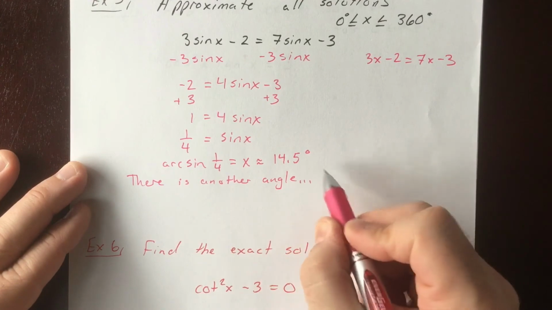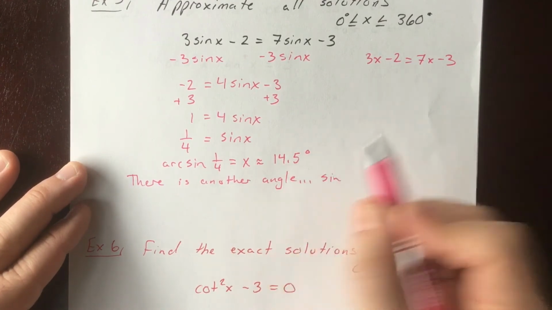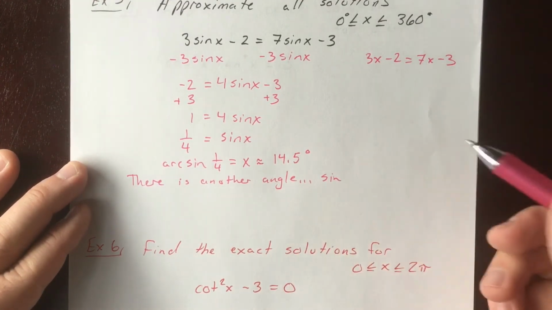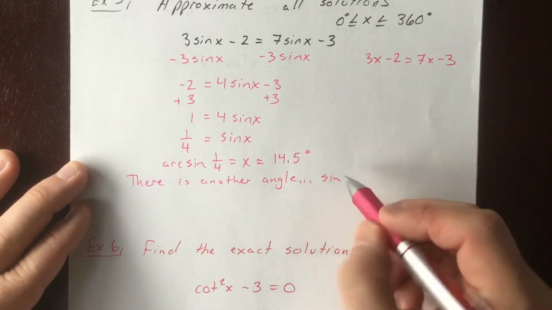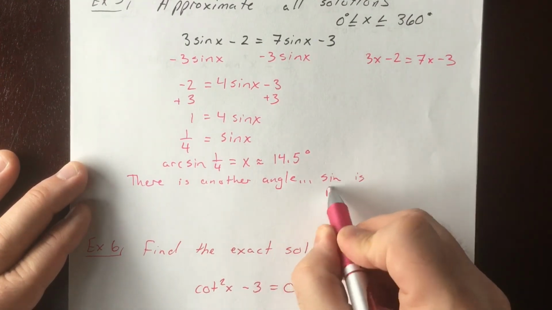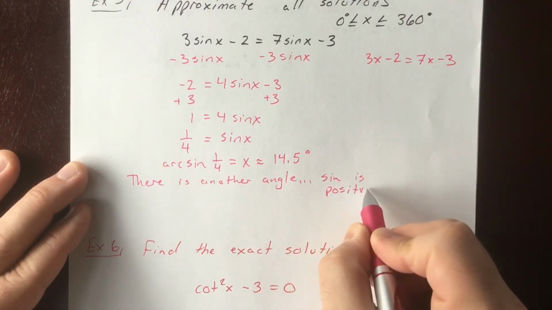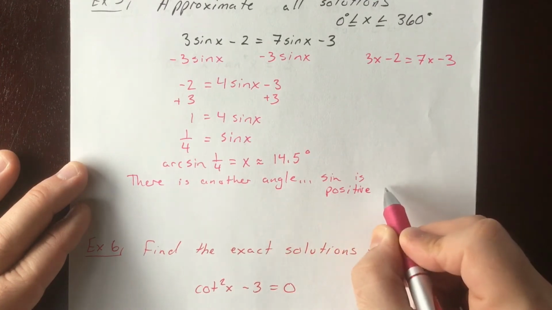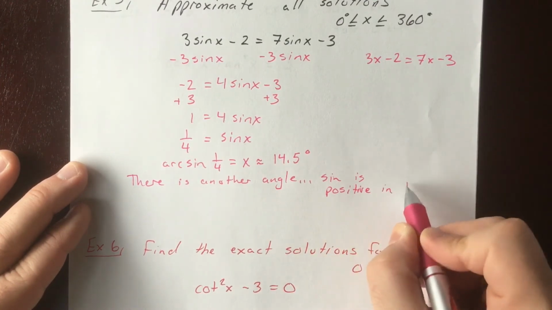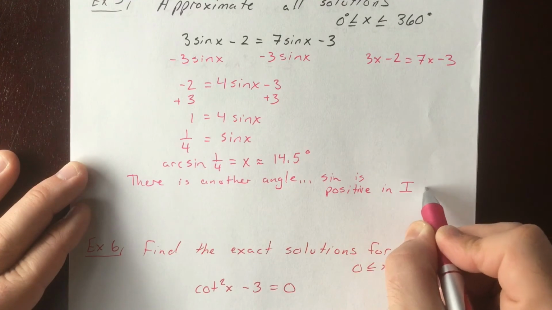So where this other angle, how we think of it, is sine. Where else is sine positive? Because we're getting positive 14.5. Sine is positive in quadrants 1 and 2.